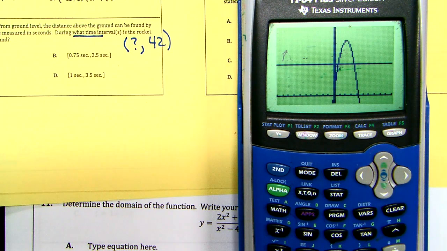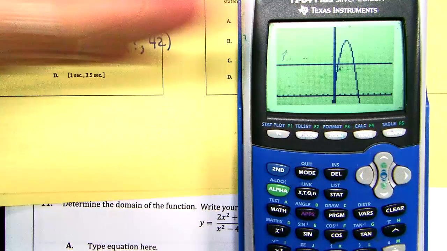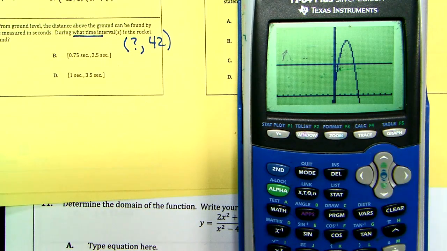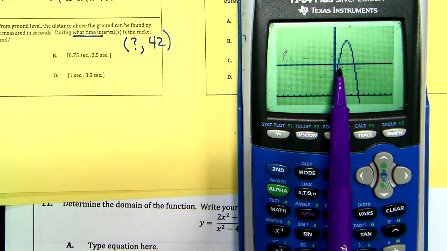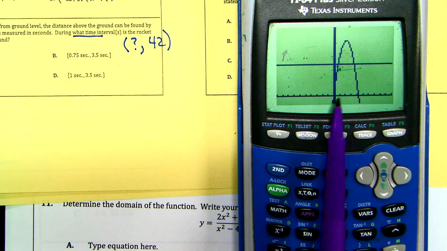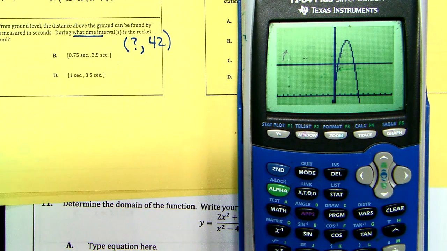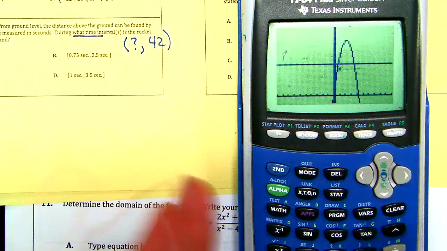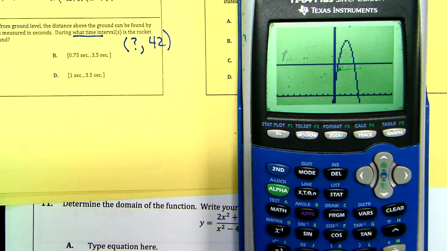Okay? So understand how this worked. That is 42, right? That's a horizontal line at 42. So if I find where the two graphs are intersecting each other, there and there, that will give me the ordered pair, which of course I want the x value of. Okay? So to be able to find a zero, a max, a min, an intersection, you have to see whatever it is you're doing. So you might have to change the window like we did.